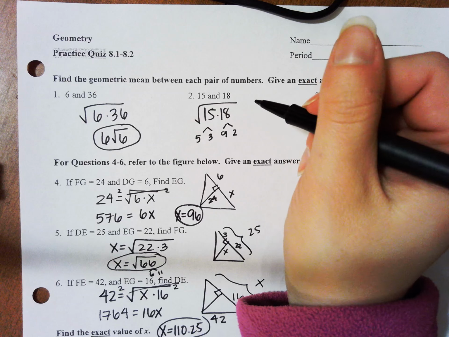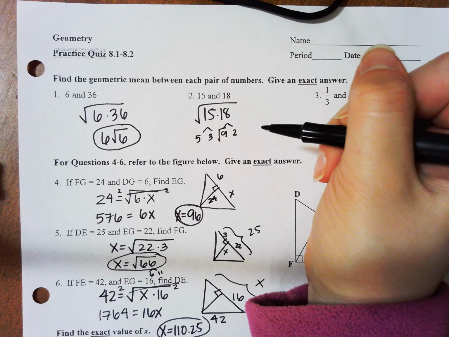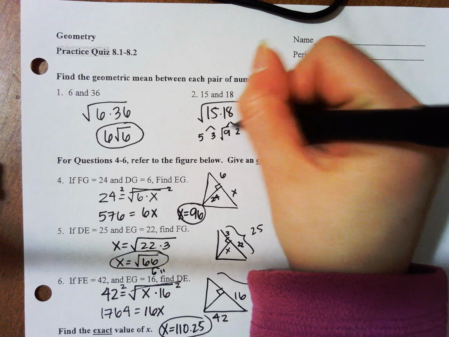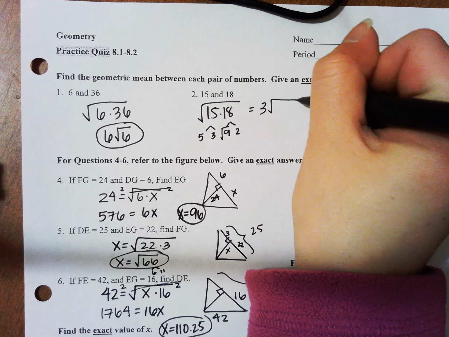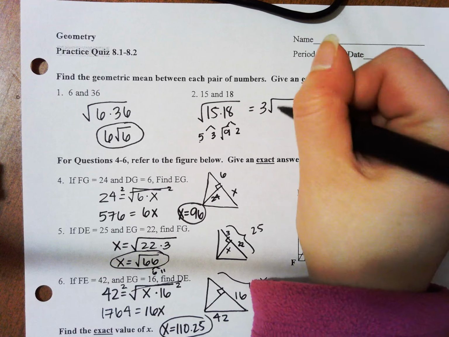And for this one, that means that I can actually take the square root of 9. Everything else is a prime number. So if I do take the square root of 9, I'll get 3, and then left over on the inside I have a 5 times a 3, which is 15, times 2, which is 30.